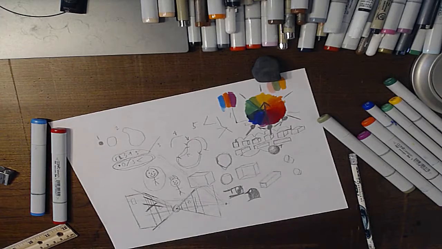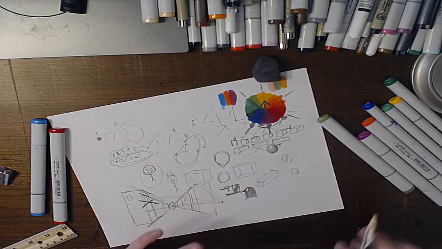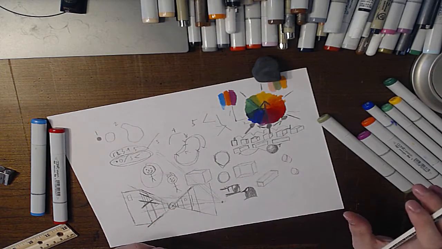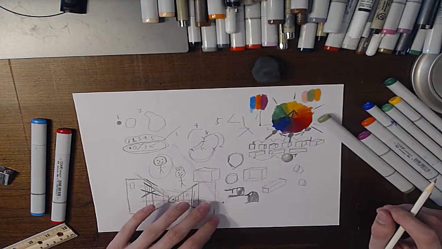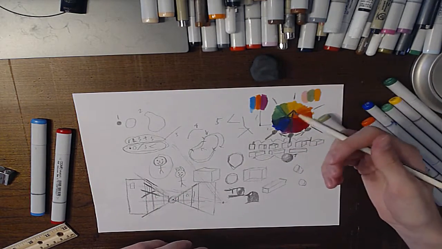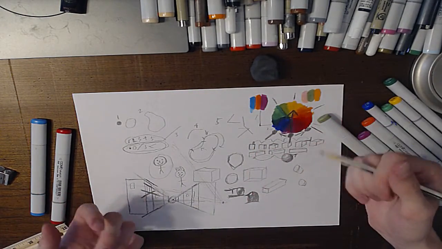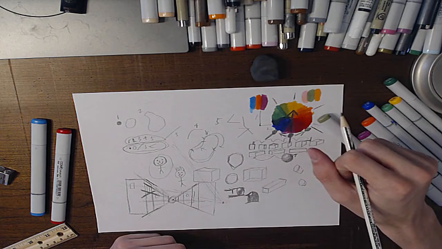Because everything's been done before. There's nothing that you're gonna do that hasn't been done before. So just pick and pull from stuff that you see that you like, and that's how you develop your own art style, just by practicing and determining what you like and what kind of combination of shapes and colors you enjoy drawing. So that's going to be it from me for today.